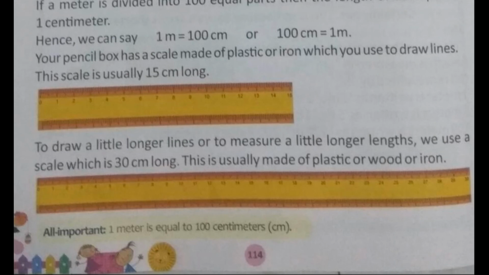Okay, we all have scales in our pencil box, right? Whenever we draw lines, we use a scale. In our scale, centimeters are given. Our scale is 15 centimeters long. Okay, how long is our scale, beta? It is 15 centimeters long. So whenever we have to measure a small length, we use centimeter, right?